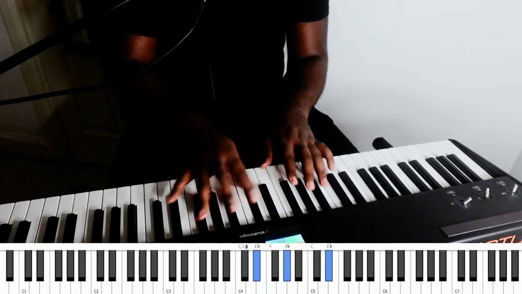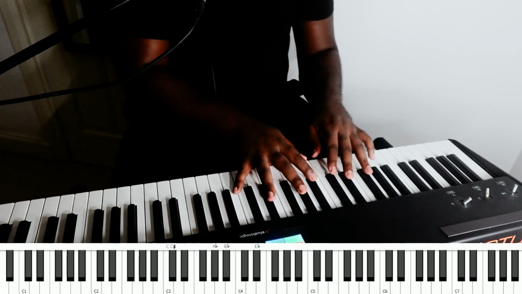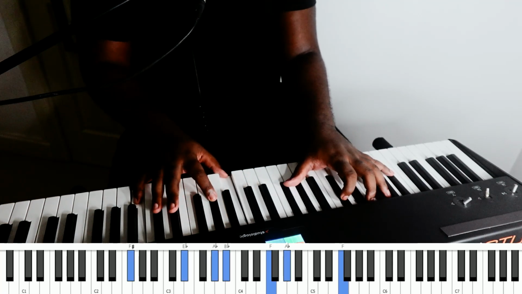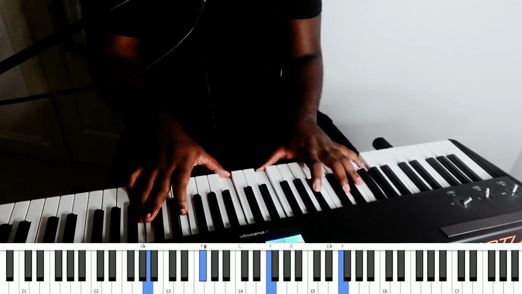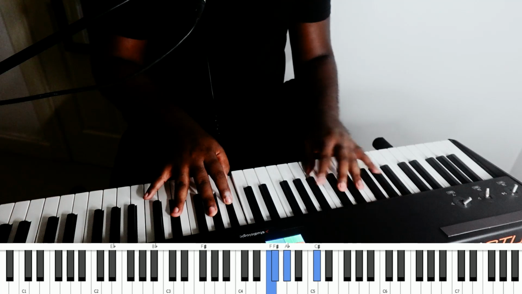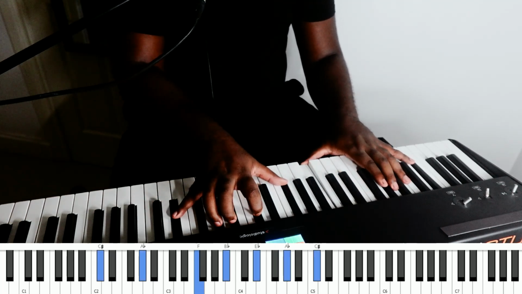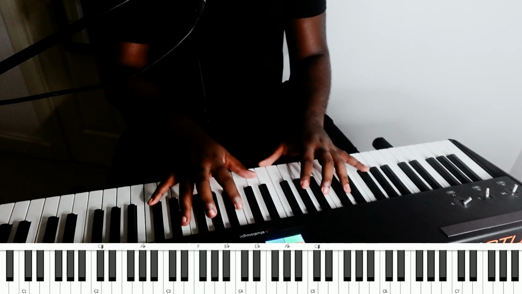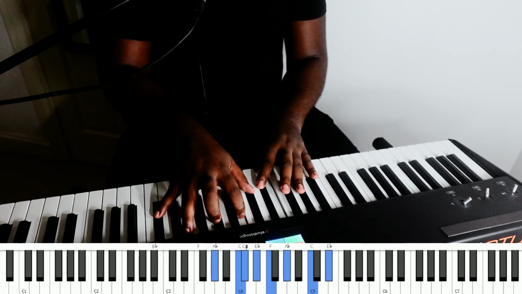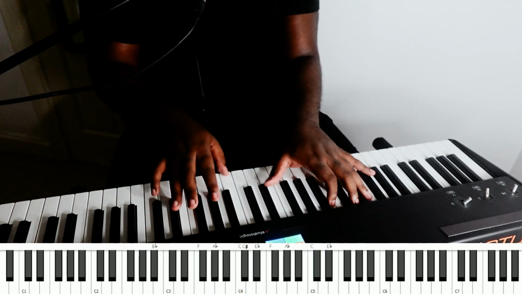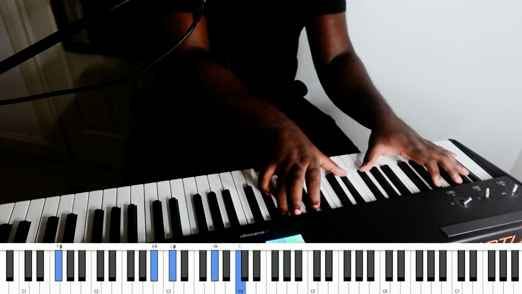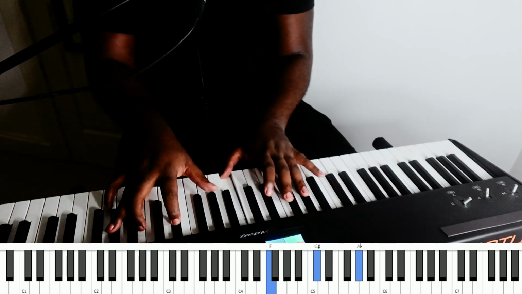Hey guys, so today I'm going to show you a passing chord that you can use, and it's very interesting, and I know you'll find it very useful and you'll definitely like it. So we're in the key of C sharp. This passing chord is what we're going to use to take us to the 6, right? So let's play an example. Here it is.